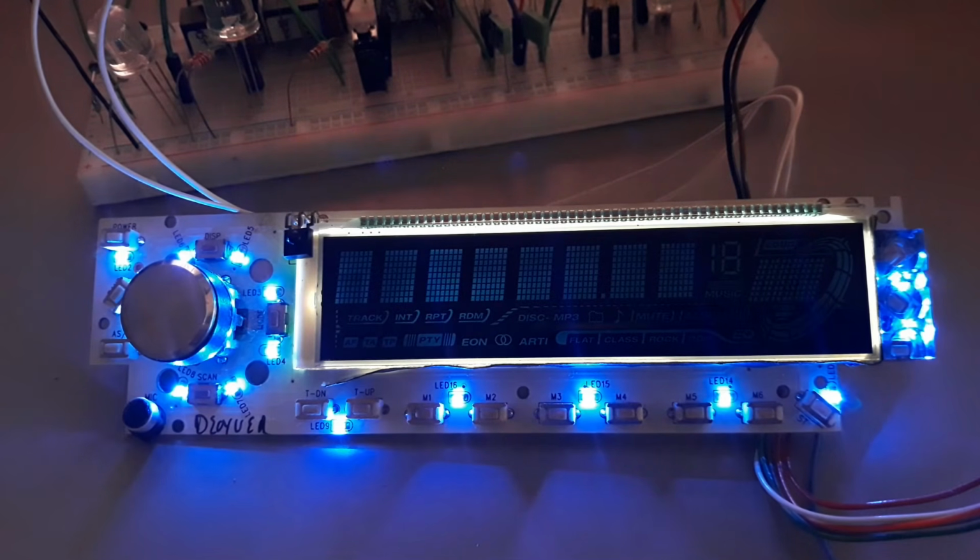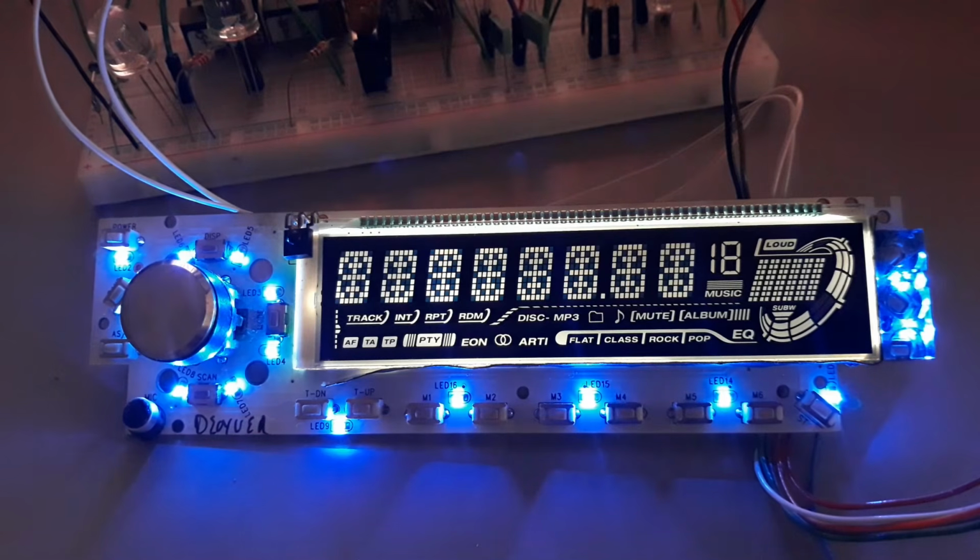To skip from one segment to another, we press the button connected to pin number 2 of the Arduino, where we implement the trigger event, and every time we press the button, we will see the segments skip from one to another, okay? This is segment F, segment E, and so on.